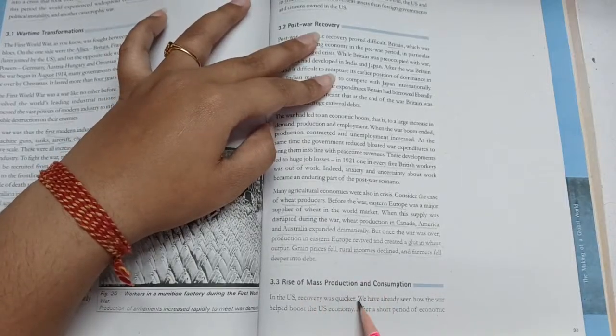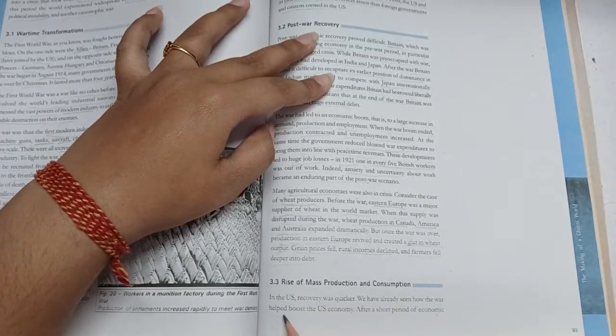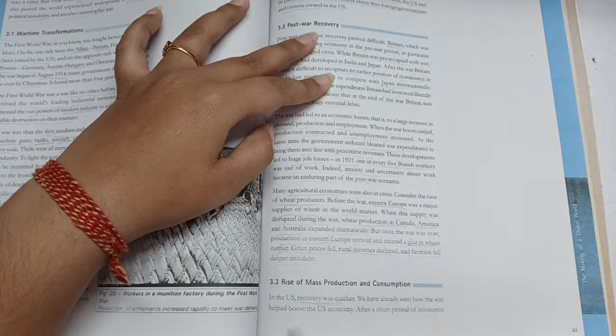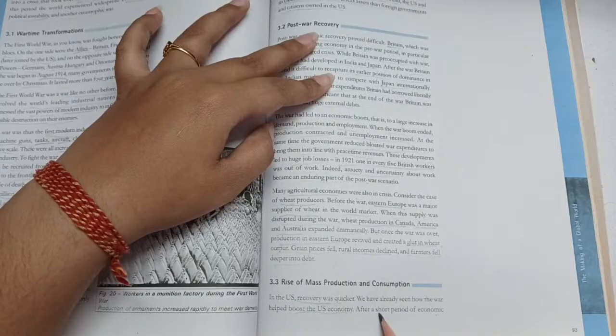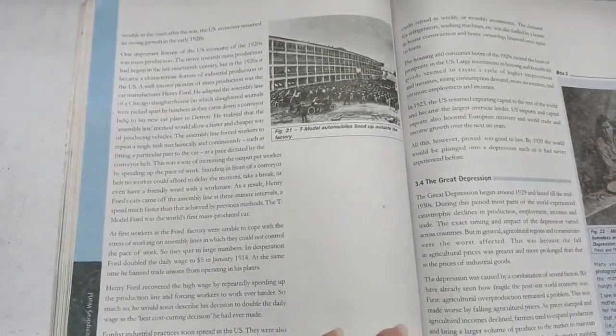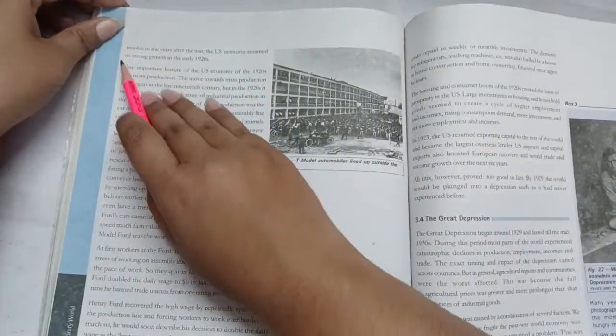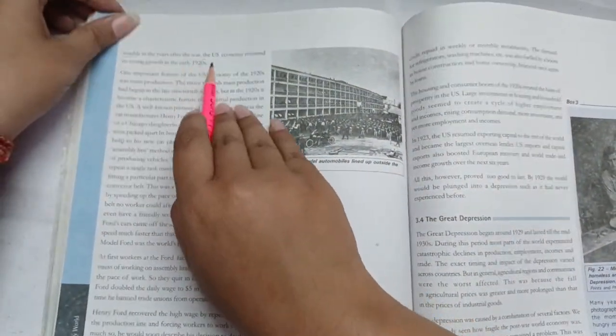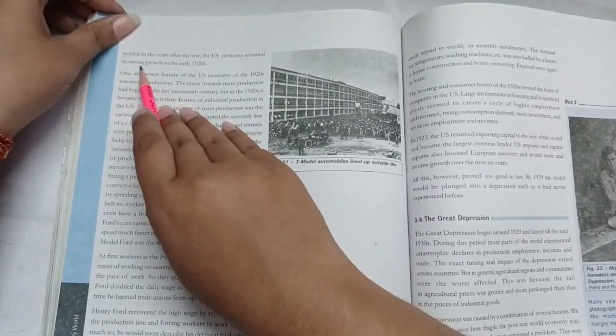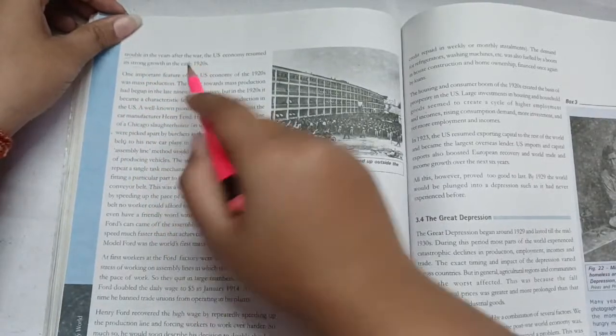Rise of mass production and consumption. In the US, recovery was quicker. We have already seen how the war helped boost the US economy. After a short period of economic trouble in the years after the war, the US economy resumed a strong growth in the early 1920s.